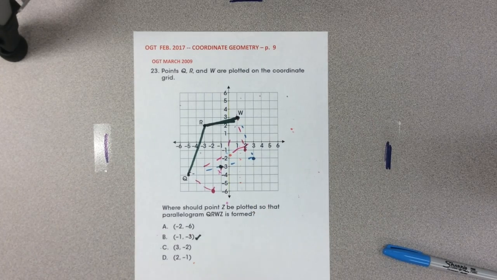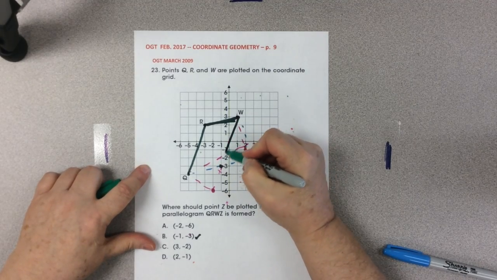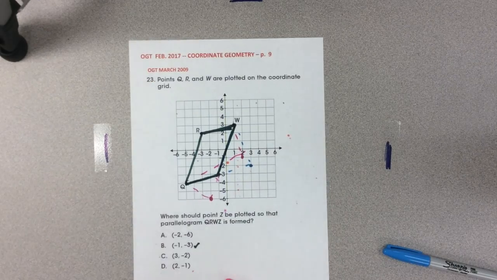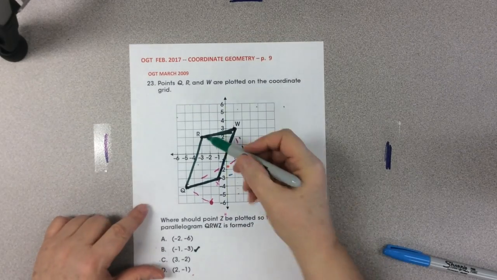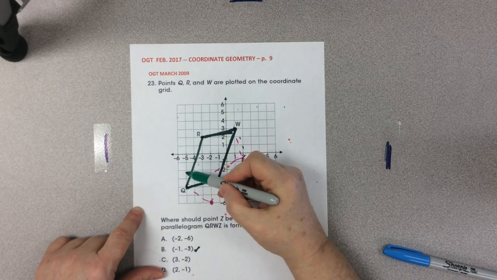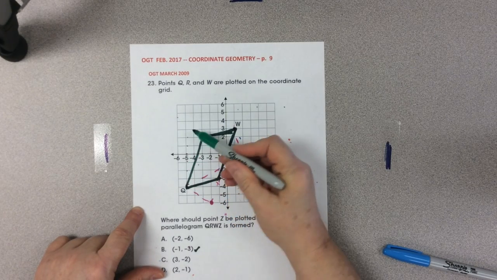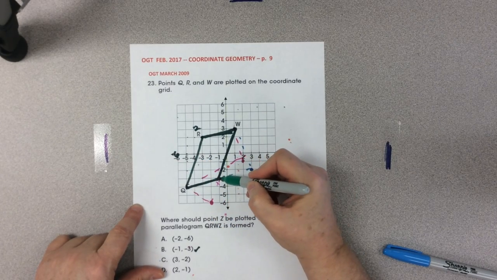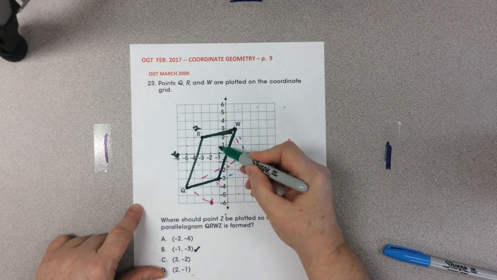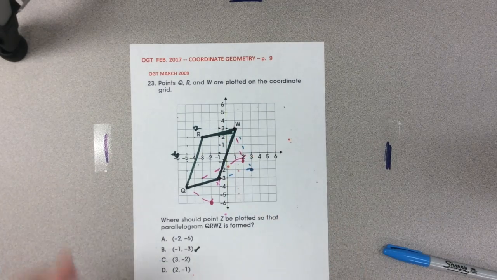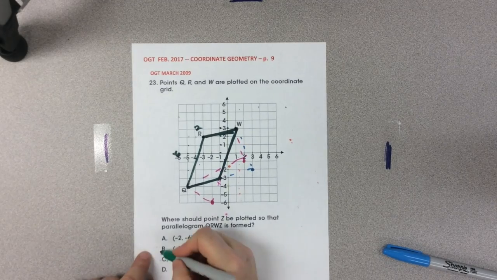And let me finish drawing it so that I can see it and convince myself. Now that certainly does look like a parallelogram. We did check these slopes. These were up 1 over 4. Let's check this. Up 1, 2, 3, 4, 5, 6 over 2. 6 and 2. Let's see if this is the same. 1, 2, 3, 4, 5, 6 over 2. Yep. So for sure that's the point, -1, -3.